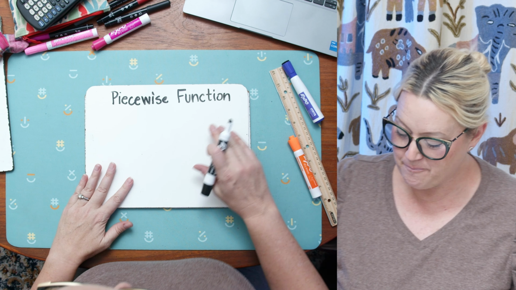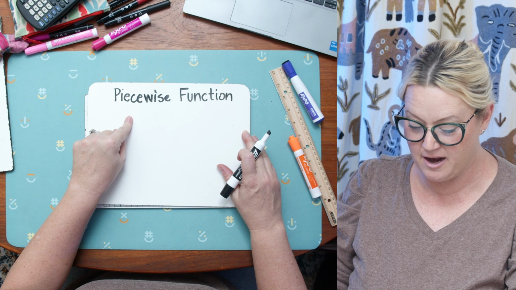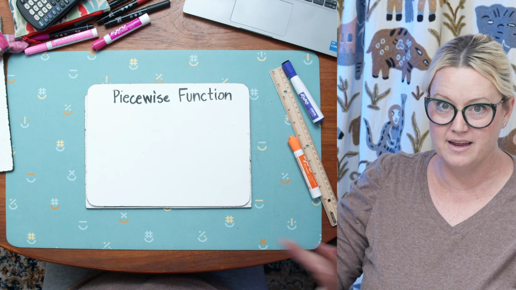Piecewise function is where you have a function and it's in pieces. Piecewise function. I'm telling you, every time I introduce a new term to my students, I'm like, mathematicians, we are not super creative. We are a very literal people. So the piecewise function is a function that's divided up into pieces. So you have to graph it in pieces.